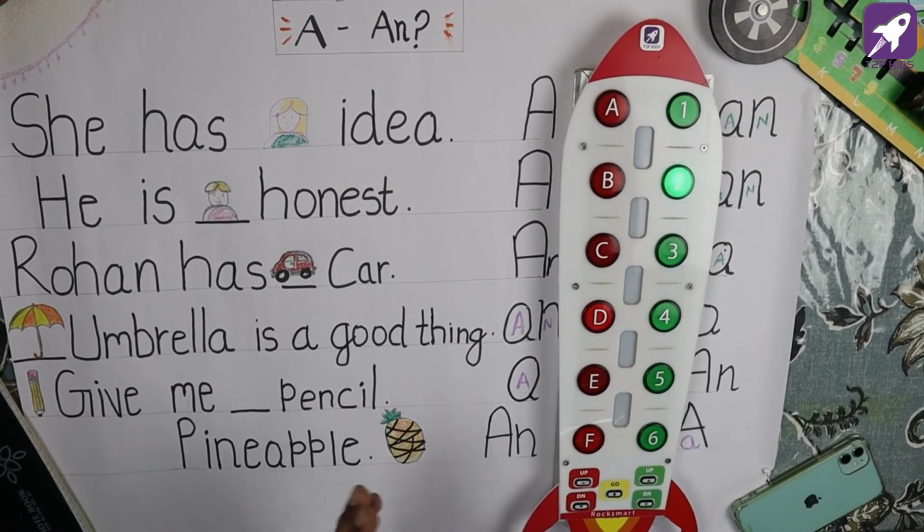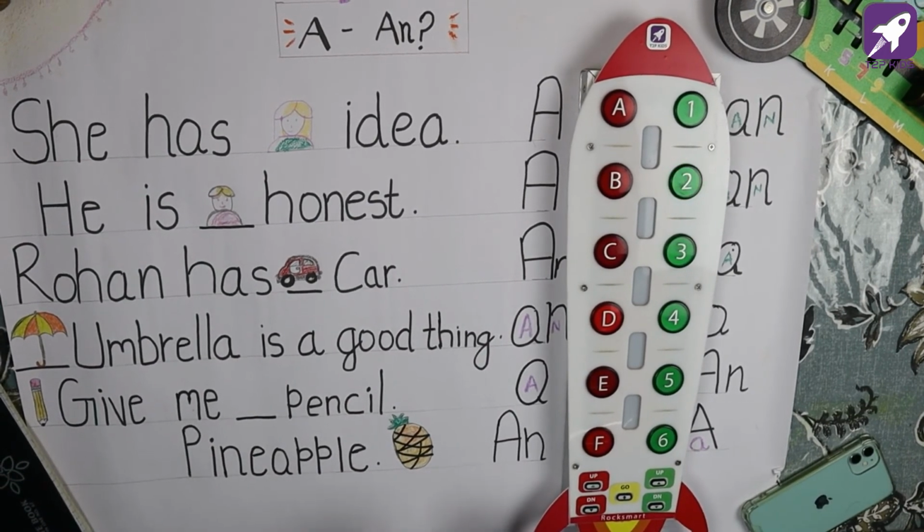This is how we should operate the Rocksmart in the binary mode. Thanks for watching this video.